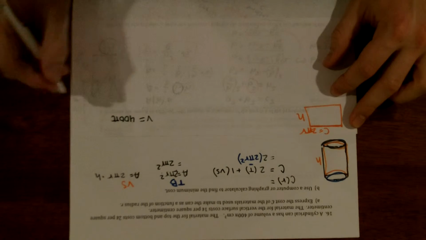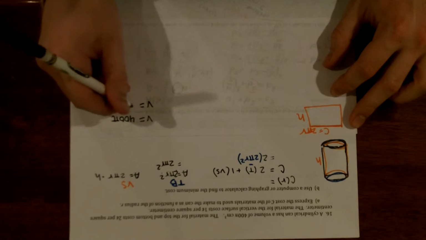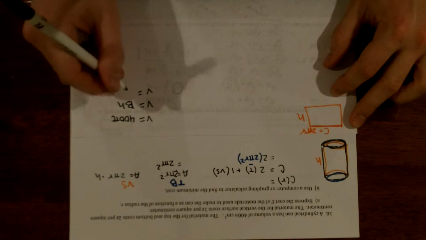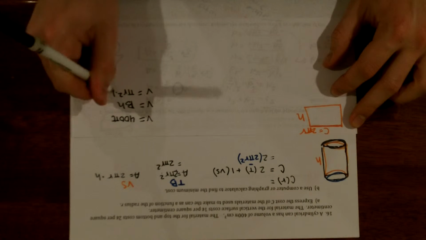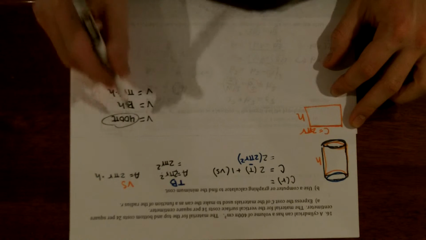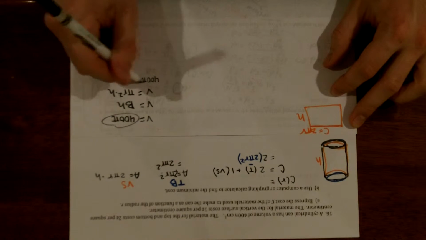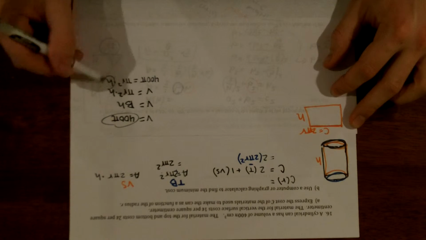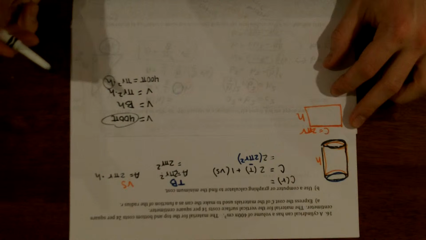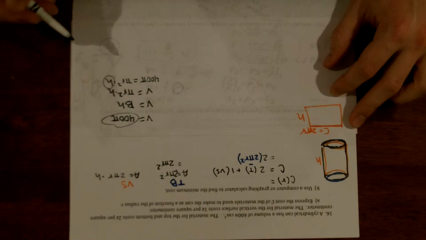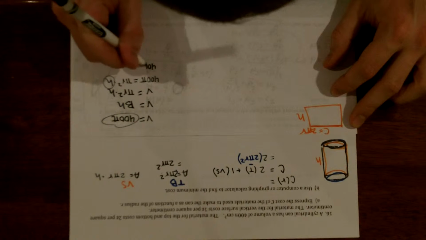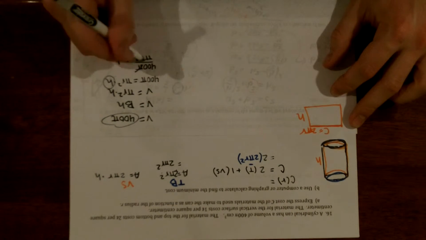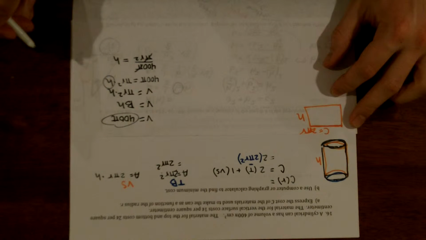Well, how do I find the volume of that? The volume of a cylinder is just base times height. But in our case, our base is really a circle, so it's pi r squared times height. Well, we know volume is 400 pi, so I'm going to put that in for V, and then rewrite what I have. And hey, look, I have h over here. I can get h by itself by dividing by pi r squared to the other side. So 400 pi over pi r squared equals h. And really, these pi's can just reduce, so it's 400 over r squared.